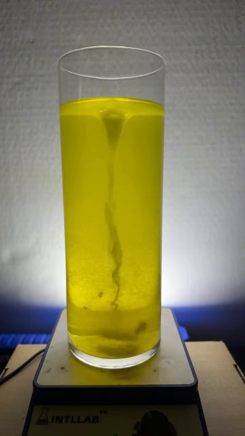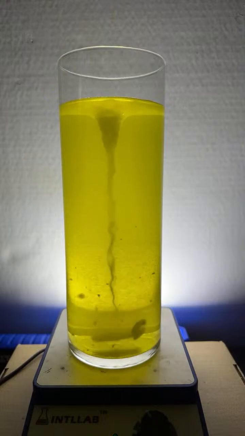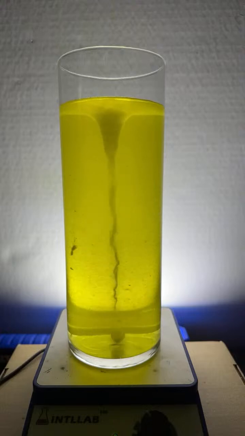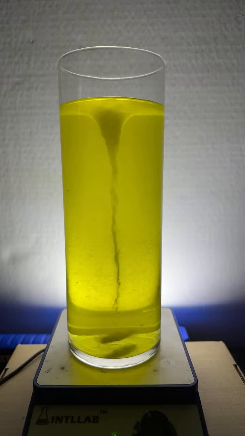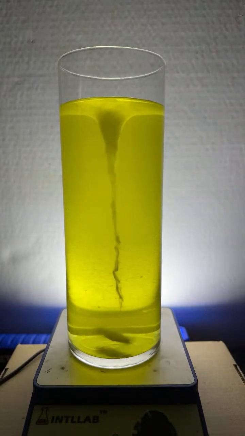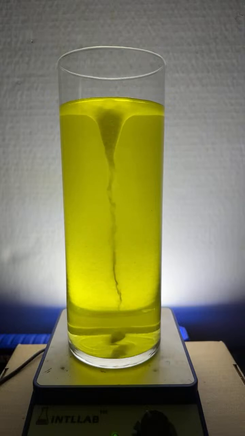And so what I'm going to do after the Alka-Seltzer tablet's completely dissolved is add some base to this, some sodium hydroxide base. And what's interesting is sodium hydroxide base reacts with carbon dioxide. And remember, that's what these bubbles are made of. These bubbles are made of carbon dioxide. So we're going to watch what happens when I add the sodium hydroxide base to those bubbles.